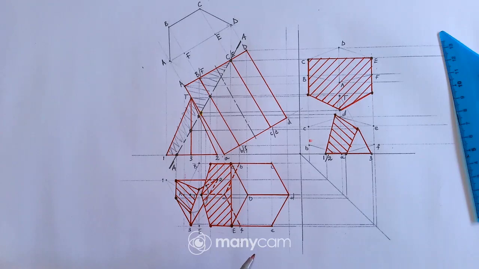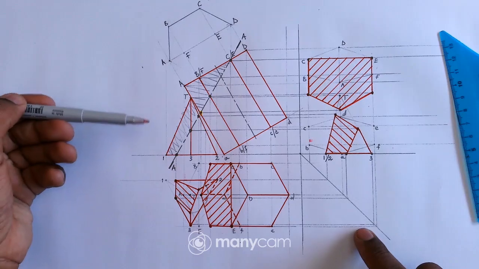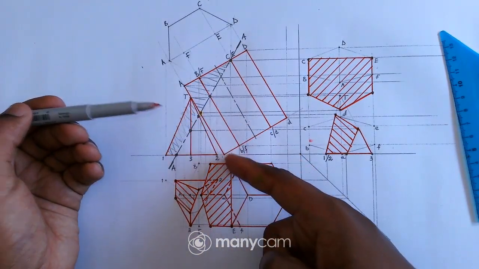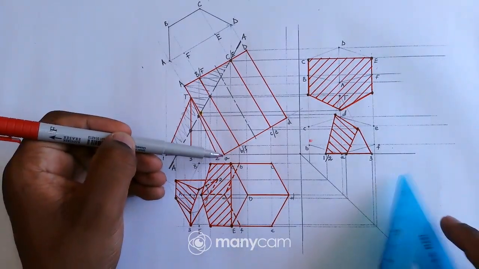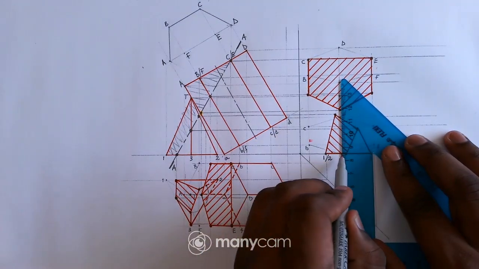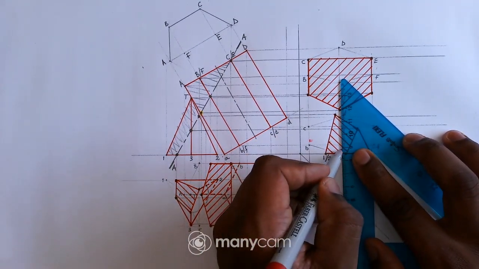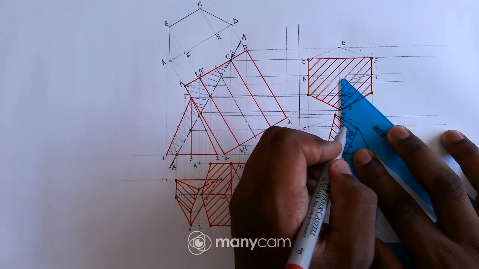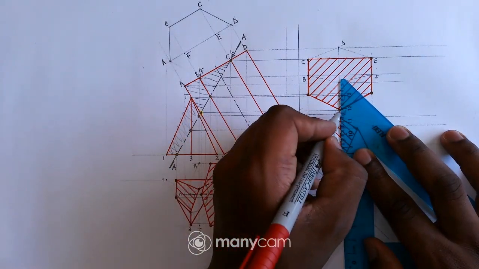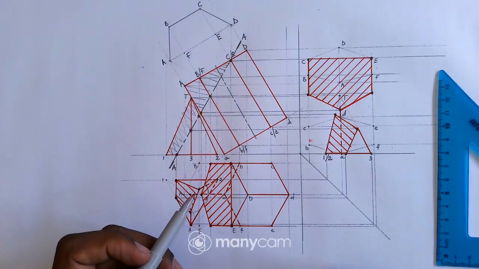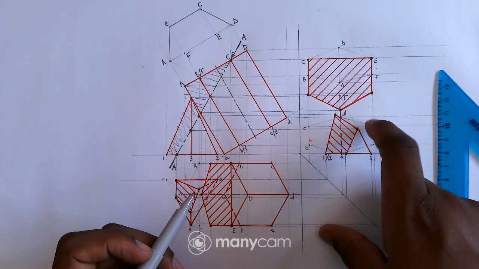Then I have to complete the prism now, right? Looking from this side, I'll see this edge, right? This edge is edge AA, from the small letter A to that point. Because we have a pyramid in front, that means this will be hidden up to there, and then from there I'll have a solid line.